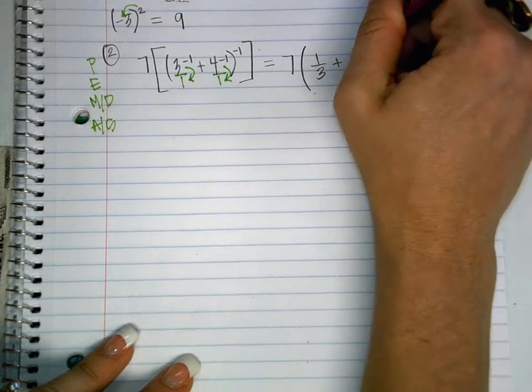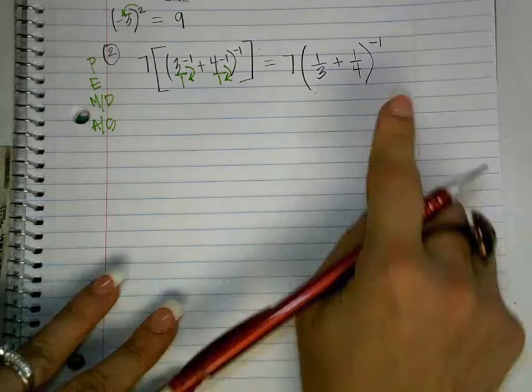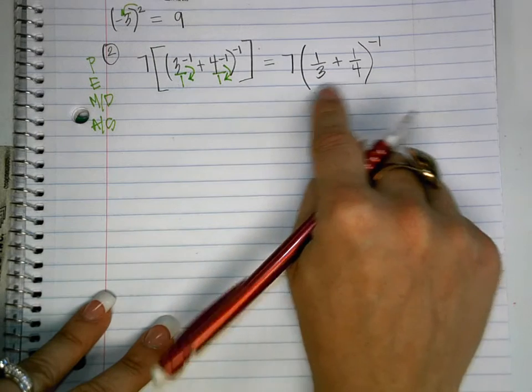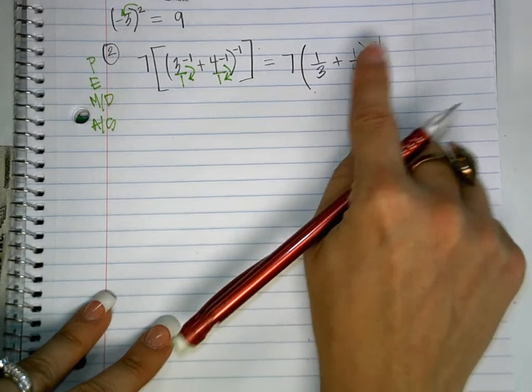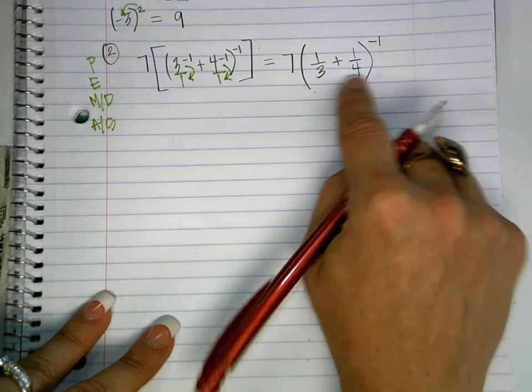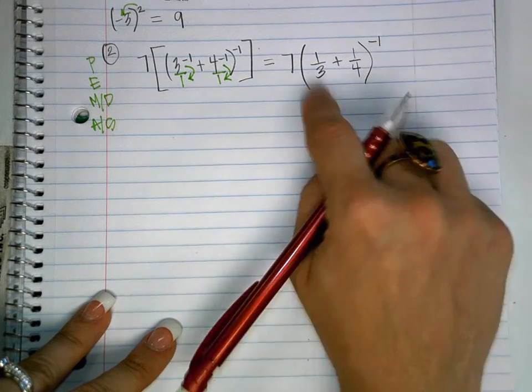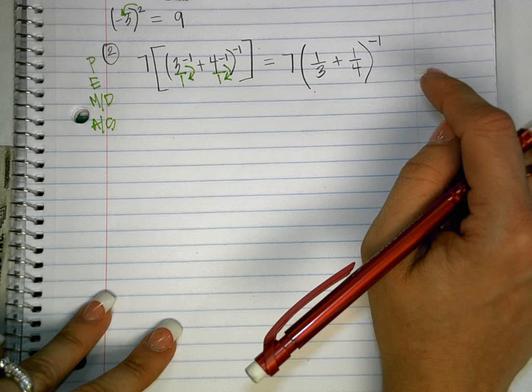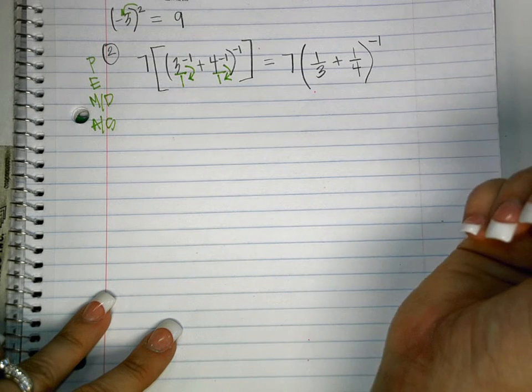Now, these are raised to the negative first power. Now, this is where it really comes into play. You have to do what's inside the parentheses before you can take it to the negative first power. Why the parentheses go away? You mean the brackets? No brackets, no.